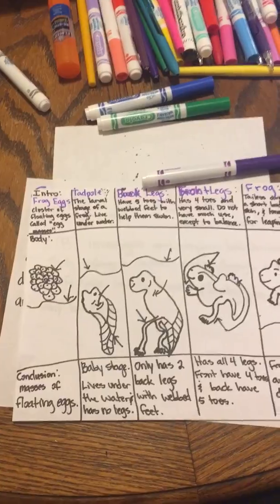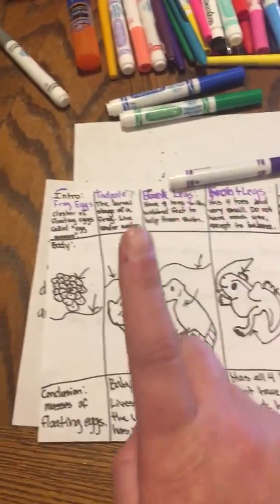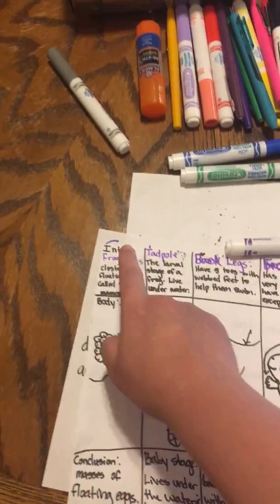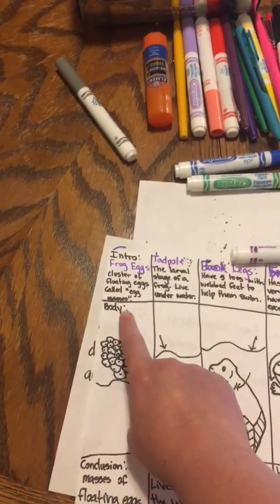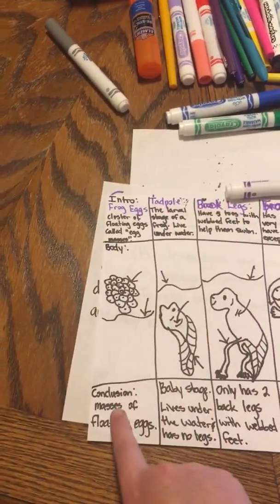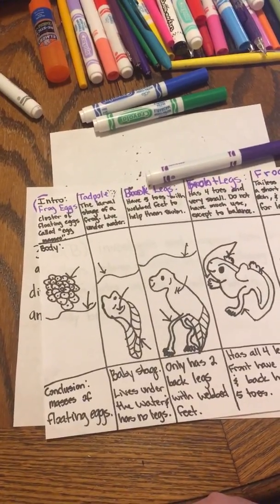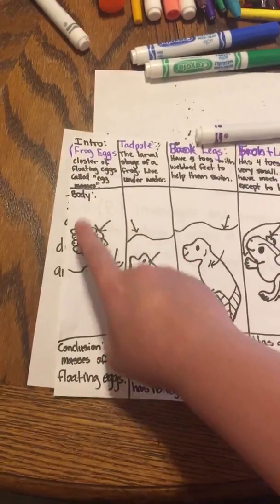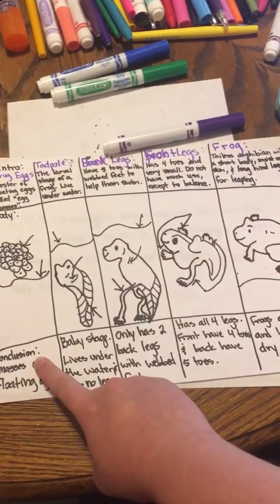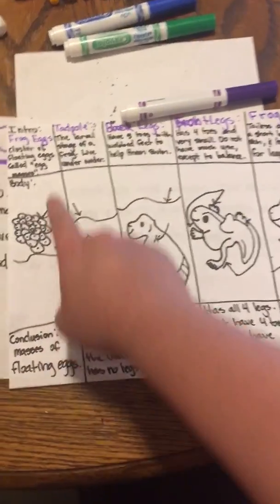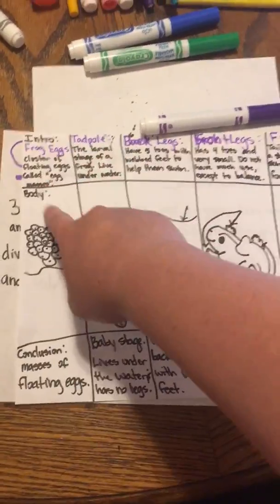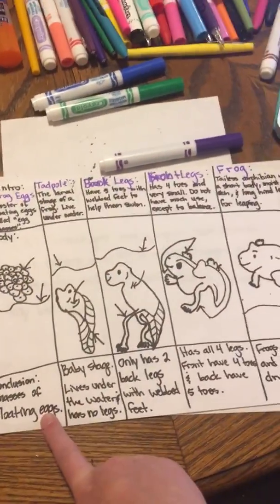And that means we always need 1, an introduction, 2, a body, and 3, a conclusion. Always those 3 parts. So what do we need? Right. Repeat it and say it with me one more time. Introduction, body, and conclusion.